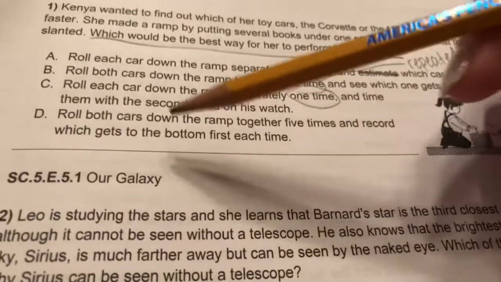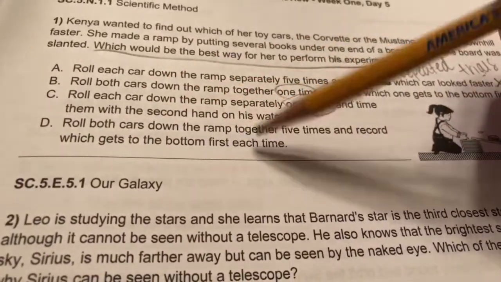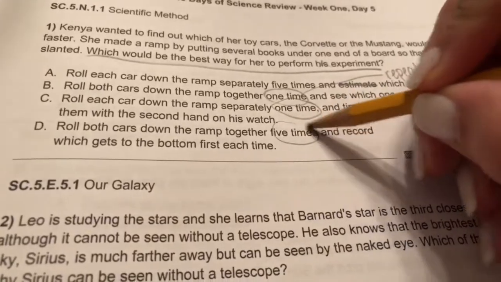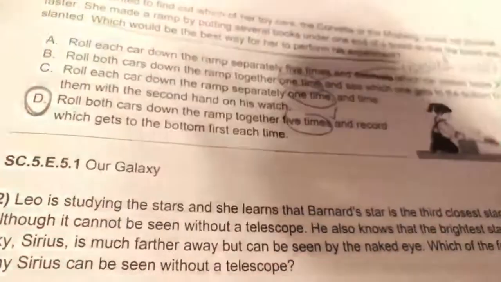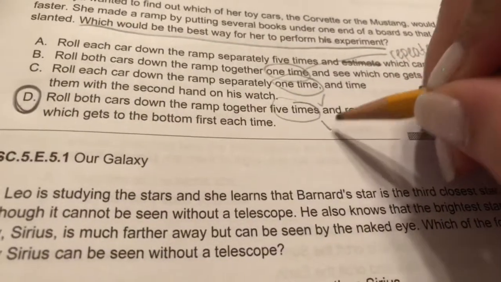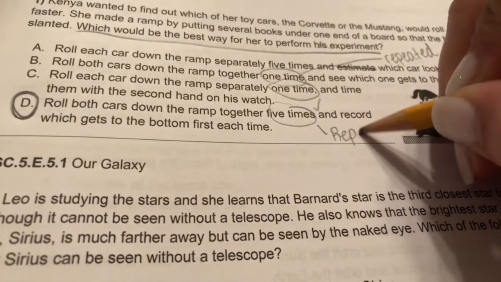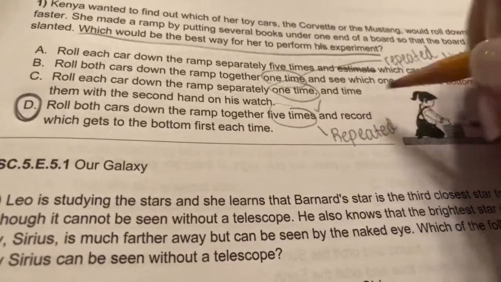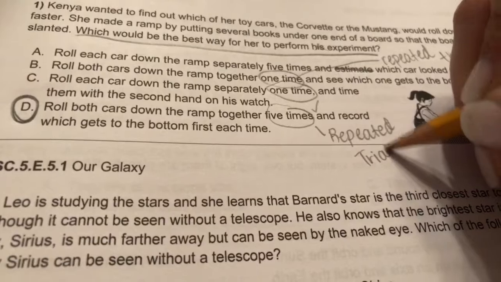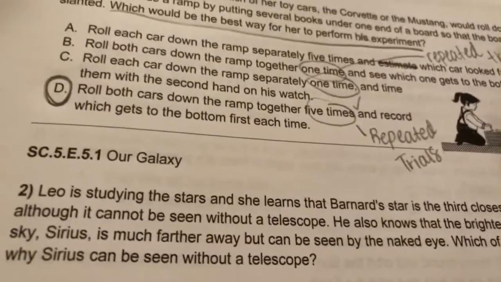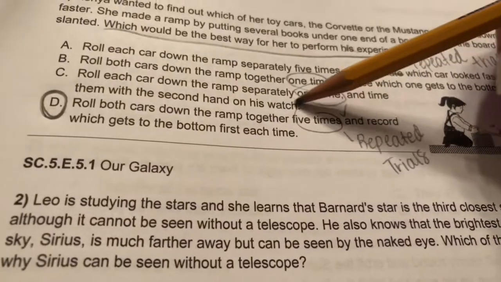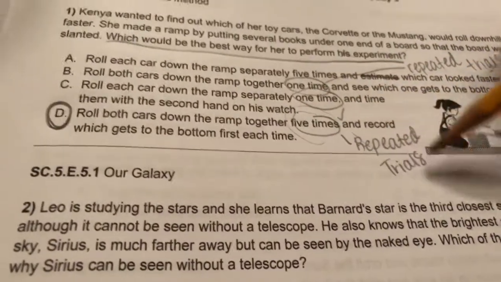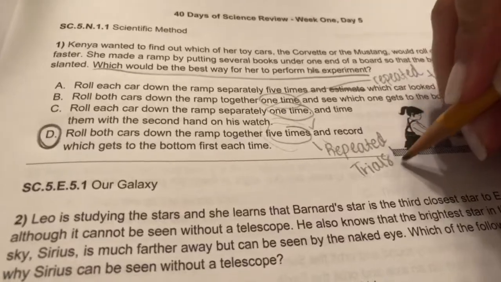So let's see. Roll both cars down the ramp together 5 times. This one I like better because there's repeated trials. And record which one gets to the bottom first each time. I feel like this is my best option, because this one actually does show her doing it multiple times. Repeated trials. We need repeated trials. If you don't have D as your answer for number 1, will you please circle D? Will you please circle 5 times and show that this is my best option because she's using repeated trials?